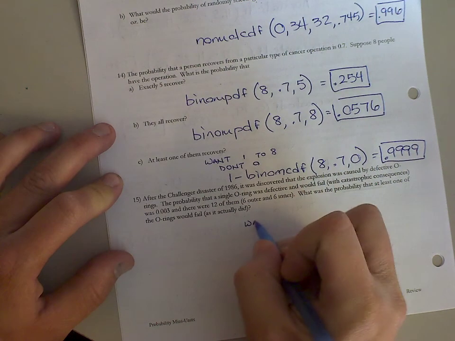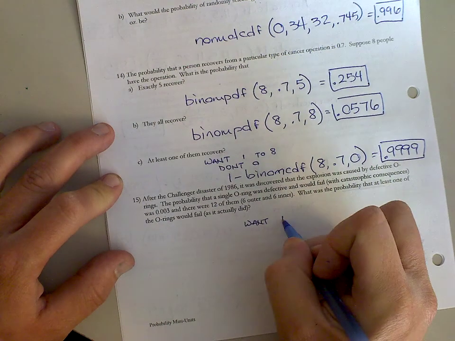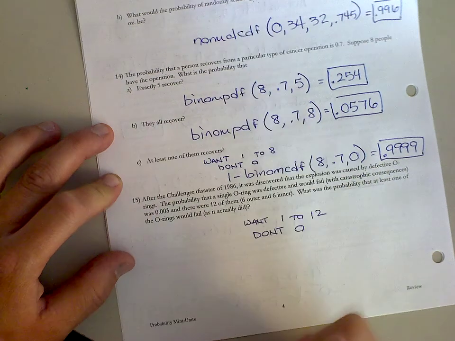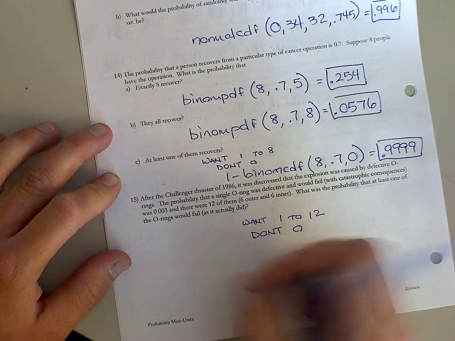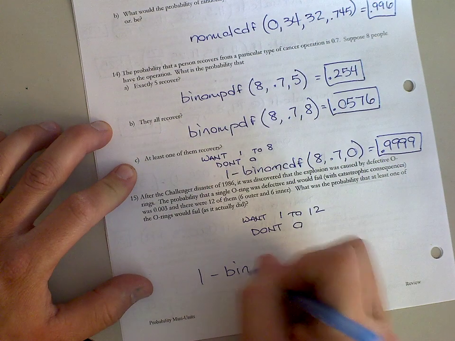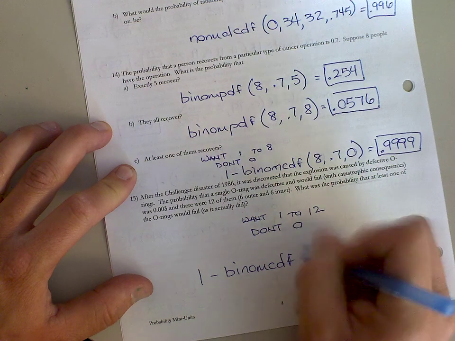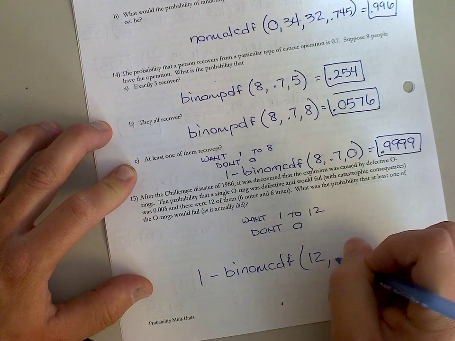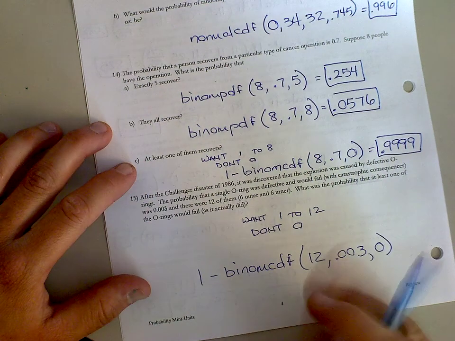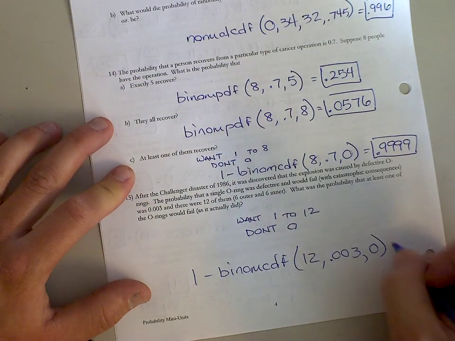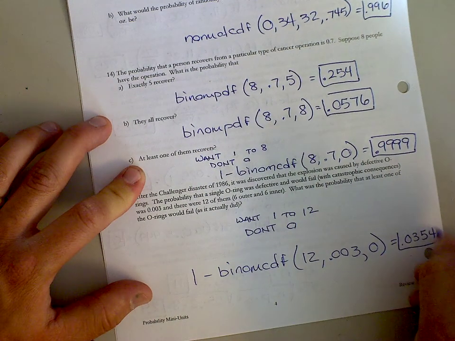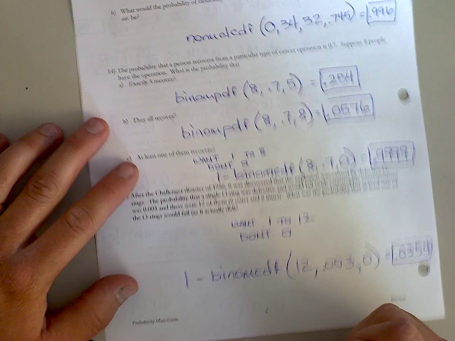Well, I want the probability of at least 1. So again, I want 1 to 12. I don't want 0. Well, I do want none to fail, but in this case, I want to know the probability. So, since I want the high end, once again, 1 minus the binomial CDF: 12 total O-rings, probability of fail is 0.03, and I want to subtract out the probability of 0. So what is the chance of this disaster happening? They're actually higher than they should be. You get this, there's about a 3.5% chance of failure, and that's what happened.